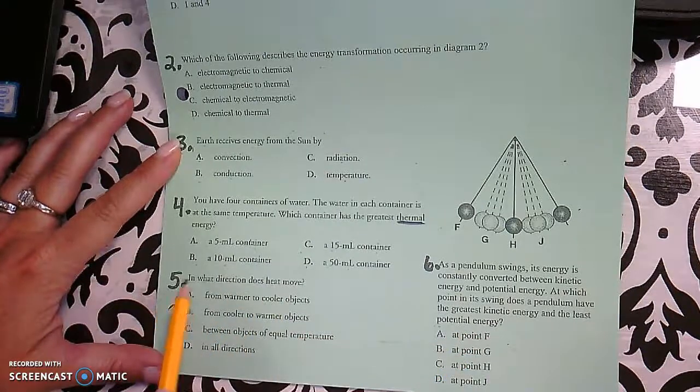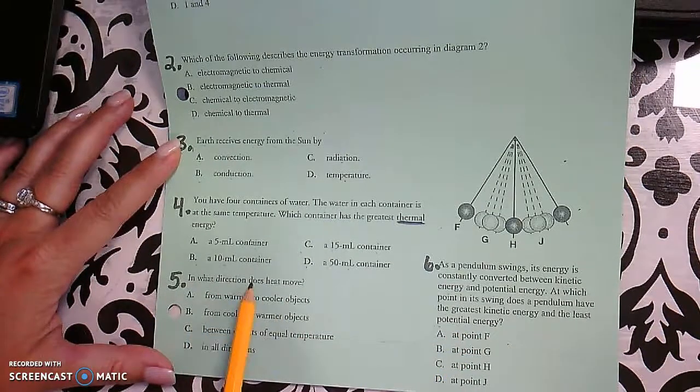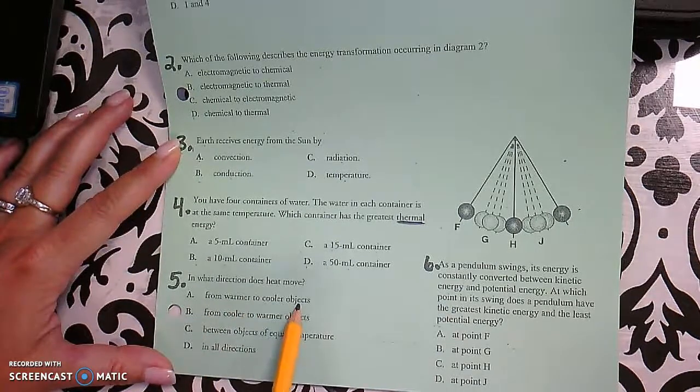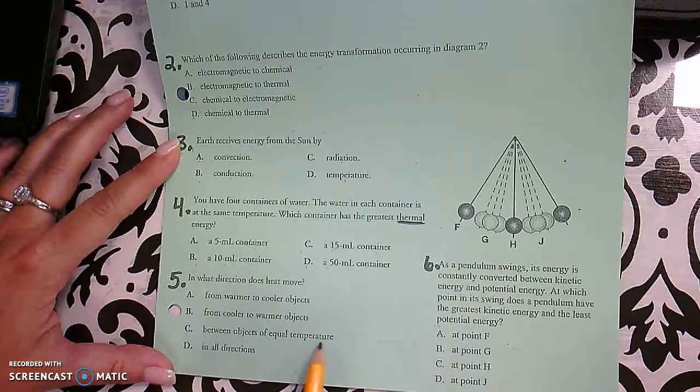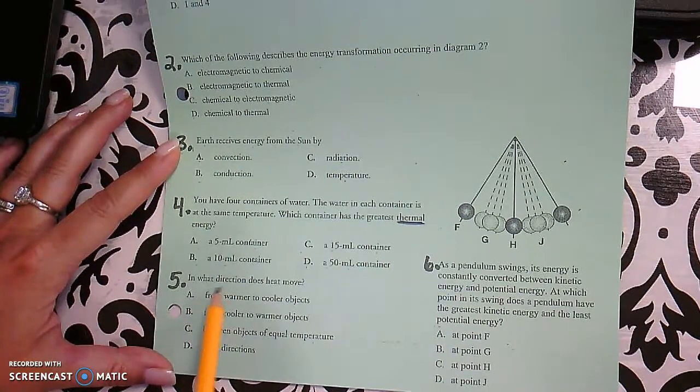Number 5, in what direction does heat move? A, from warmer to cooler objects, B, from cooler to warmer objects, C, between objects of equal temperature, or D, in all directions. In what direction does heat move?